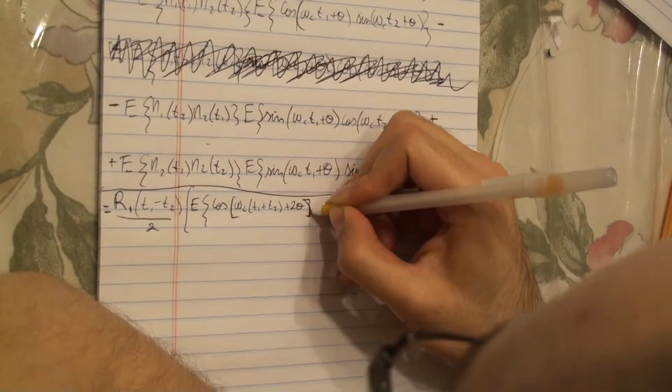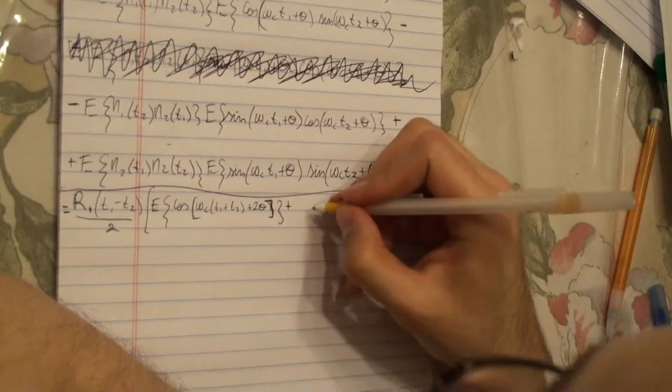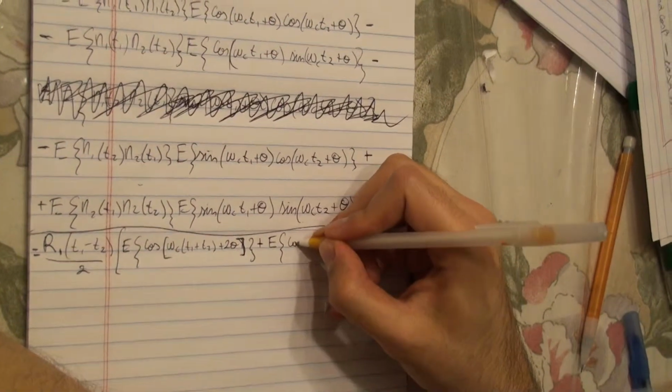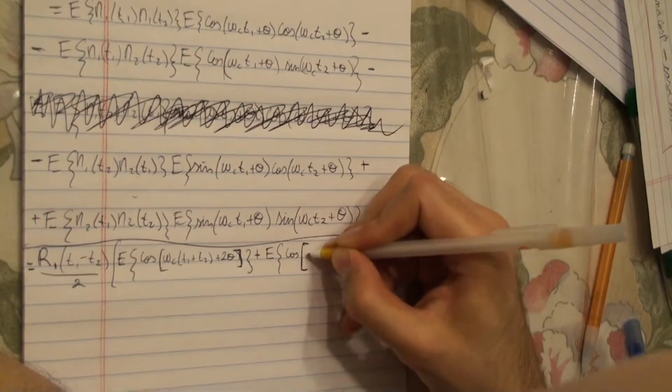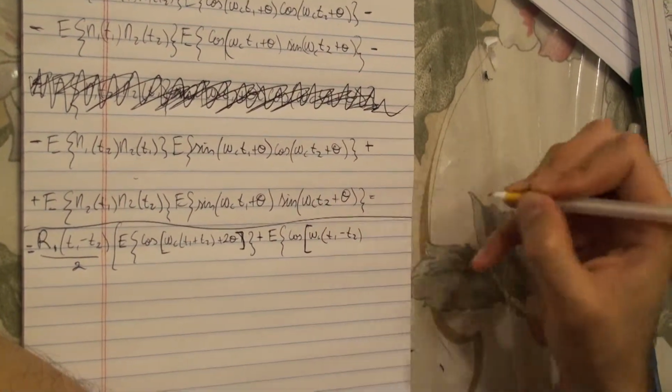Okay. Plus expected value of, now we have the cosine of the difference, so we have cosine of omega c t1 minus t2. And the thetas cancel out.